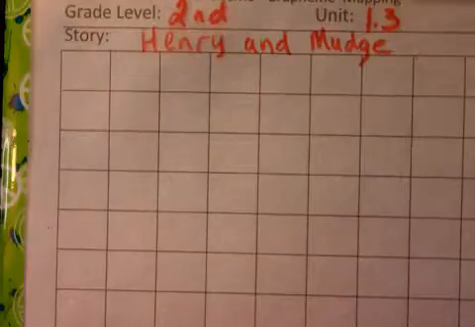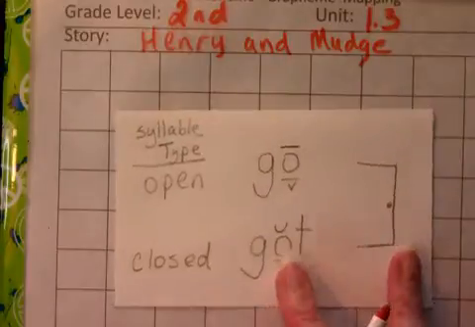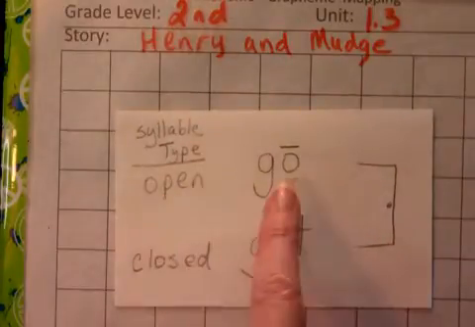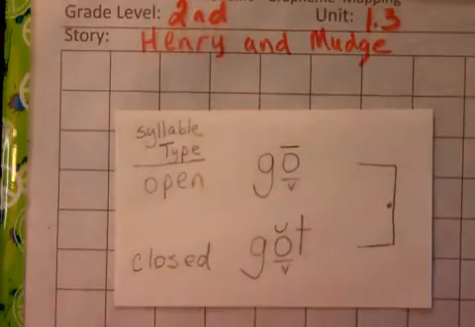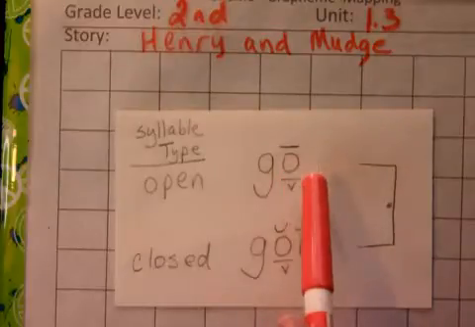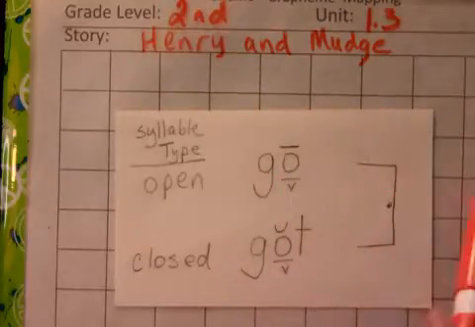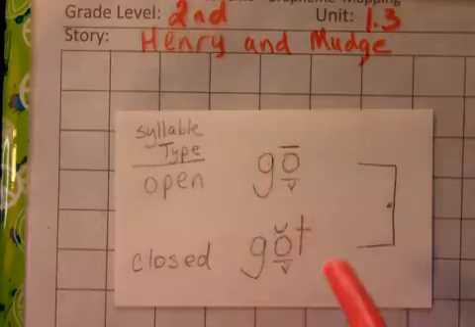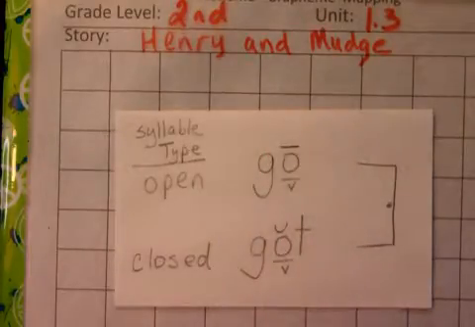A quick review of some syllable types. Your words this week have lots of different syllable types. I think that's the main focus of your list. So a quick review. An open syllable has a single vowel at the end of the word. It can go a long way. Remember, it can open the door and run a long way. So we put the macron on top.